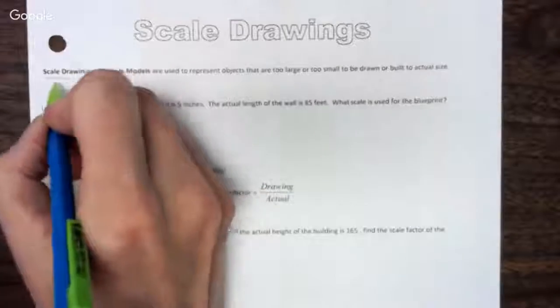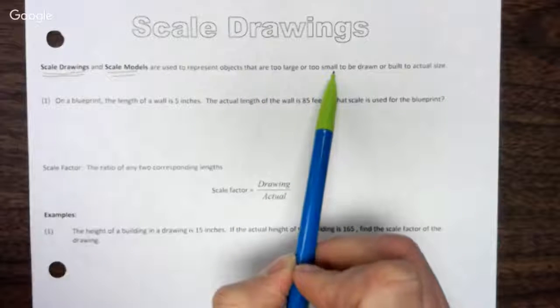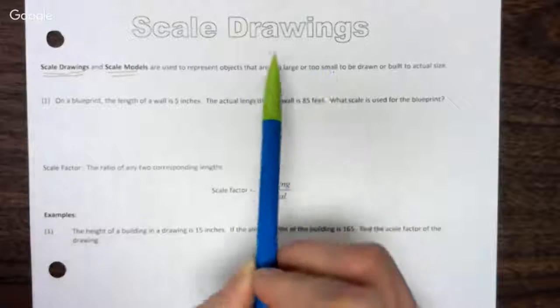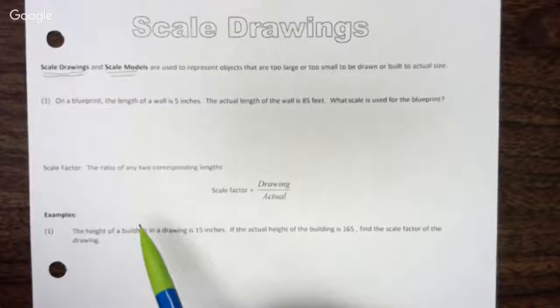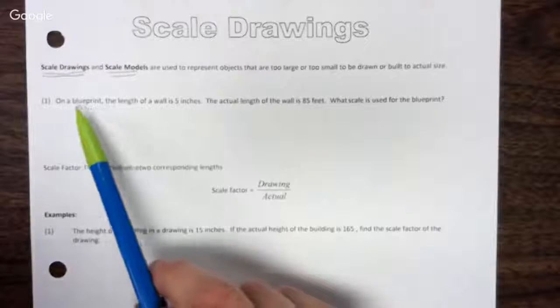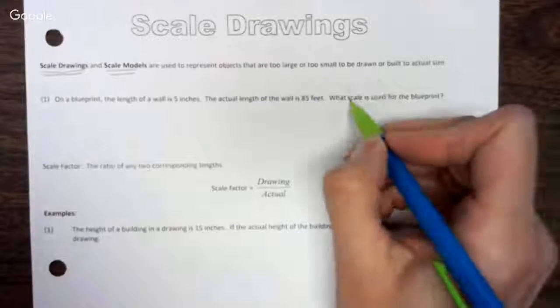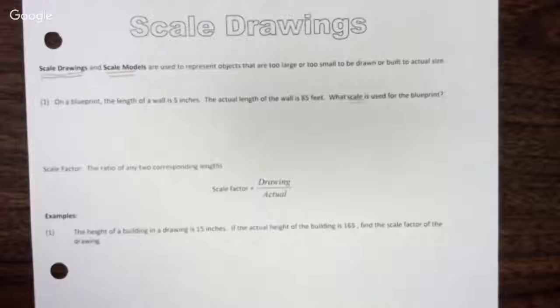A scale drawing or a scale model is used to represent objects that are too big or too small to be drawn to actual size. A lot of those are like blueprints, maps, or a sculpture that's representing something that would be too big. Now, the first thing that we're going to talk about is something called a scale. Often they use a scale to tell us what the drawing dimensions are equal to the actual dimensions.